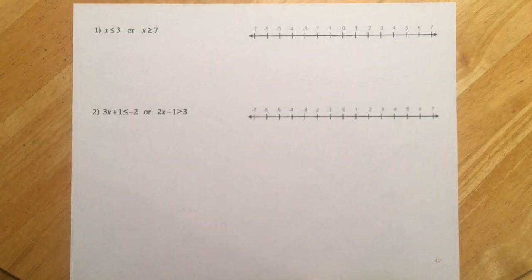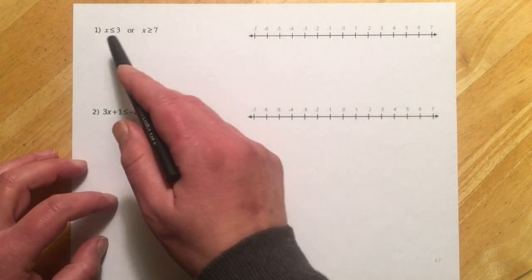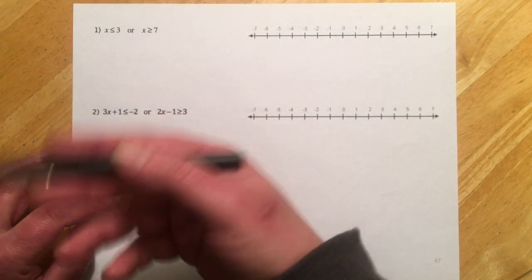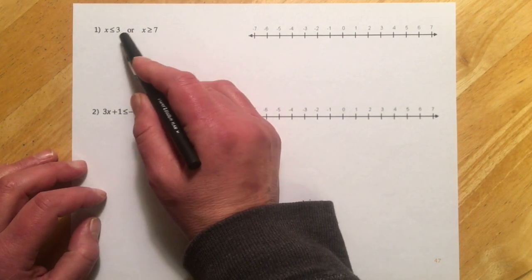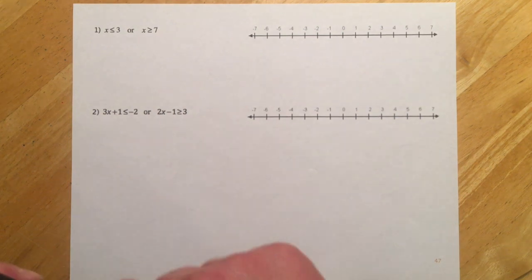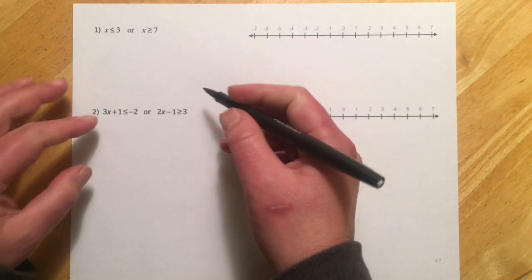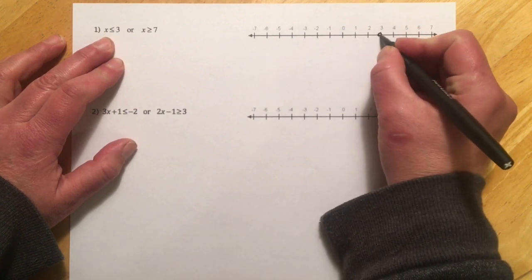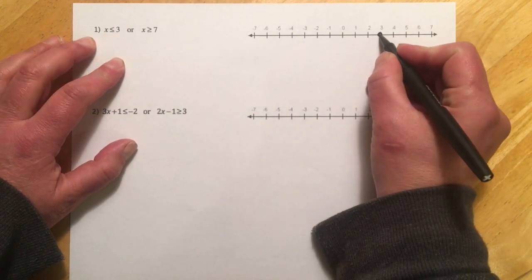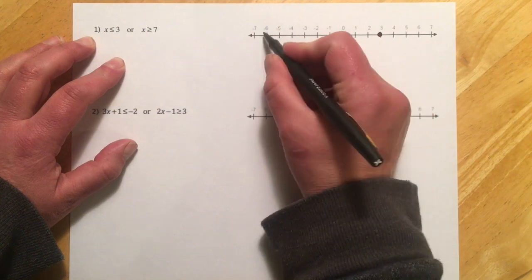Hey guys, so this section is called Compound Inequalities, and it's where we end up getting more than one inequality going in a single problem. So this first one's just a really basic example of an OR problem. For an OR, we pretty much just graph what's there. So we have x is less than or equal to 3. So there's our 3, and we'll go less than, so that's that way.